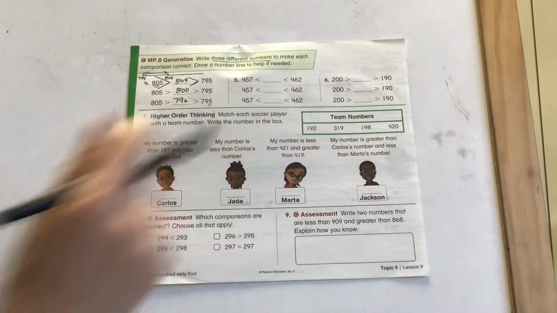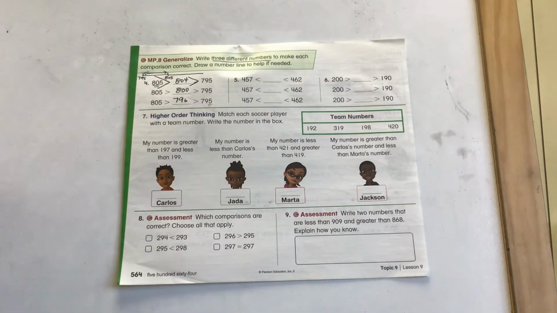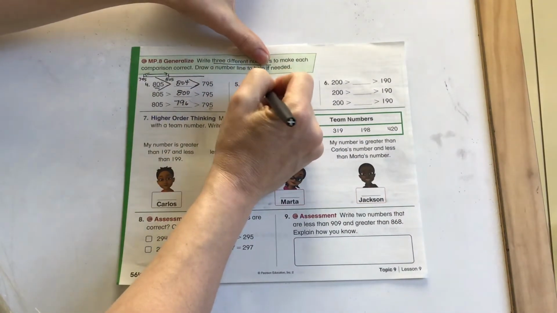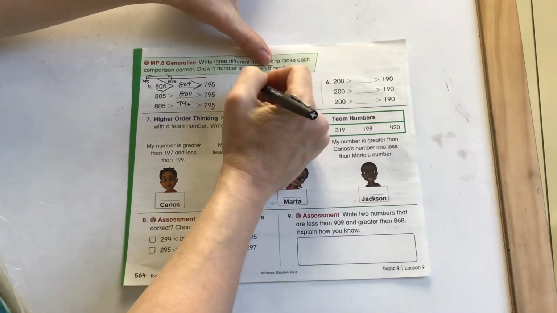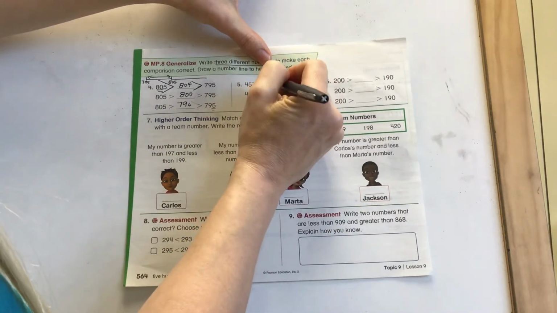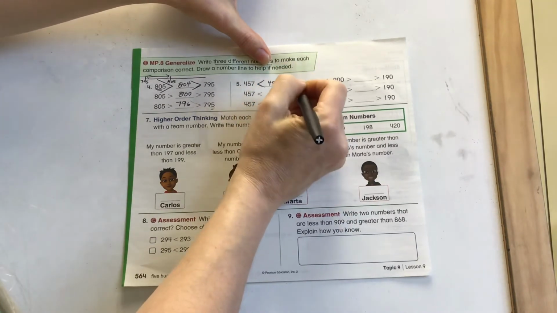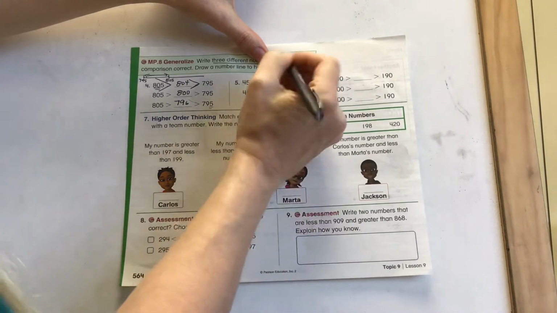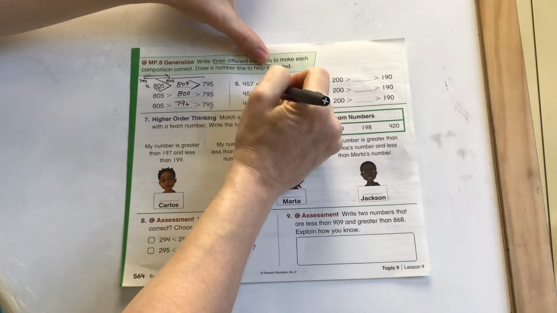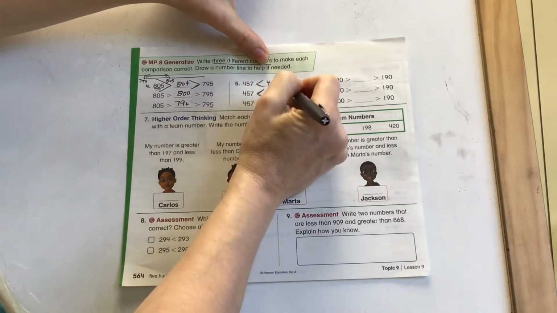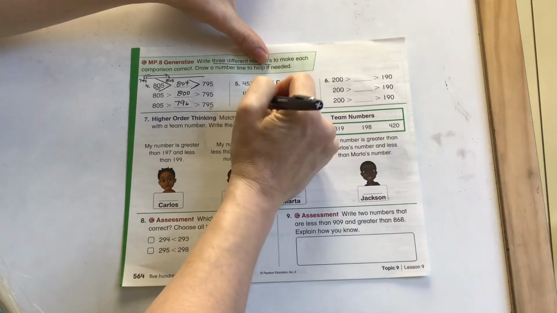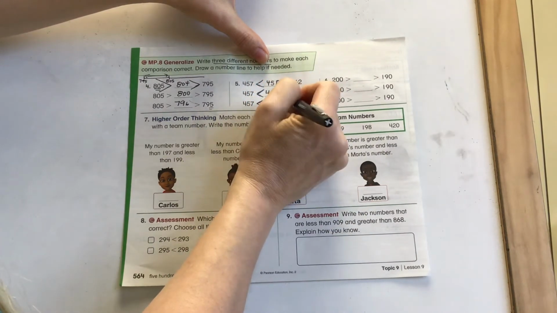Okay, we've got these numbers again. We're going to find some numbers to go in between. This, again, has to be the greater number. So I'm just going to keep this one simple. I'm going to go up by a 1. 458, and that's still going to be less than 462. I'm going to go ahead and go up by one more. 459, still keeping that true. And I'll do 460 here.